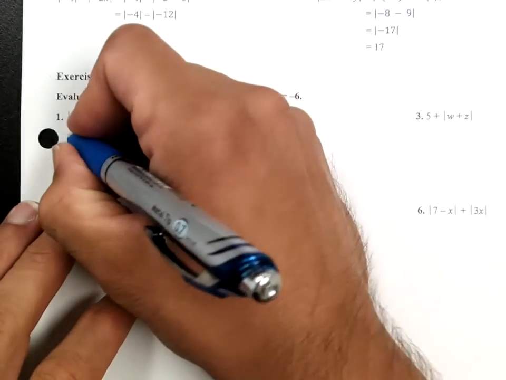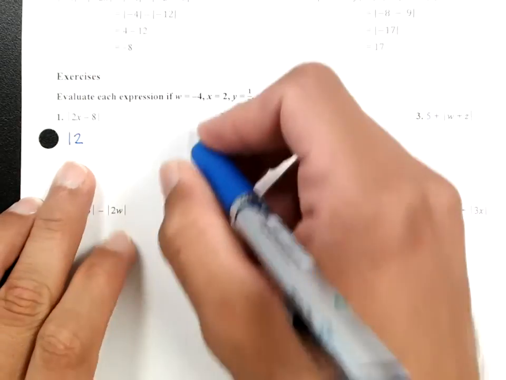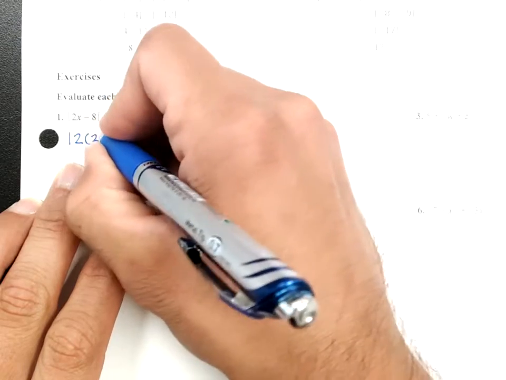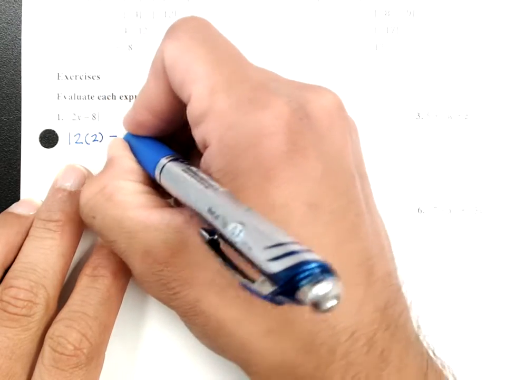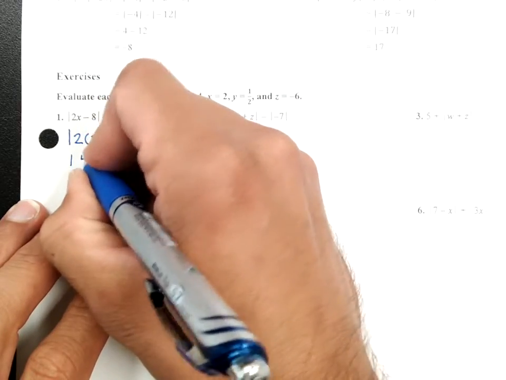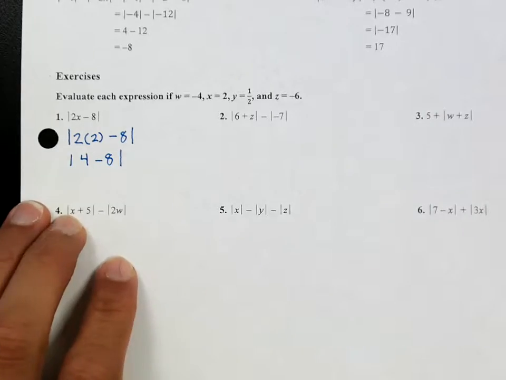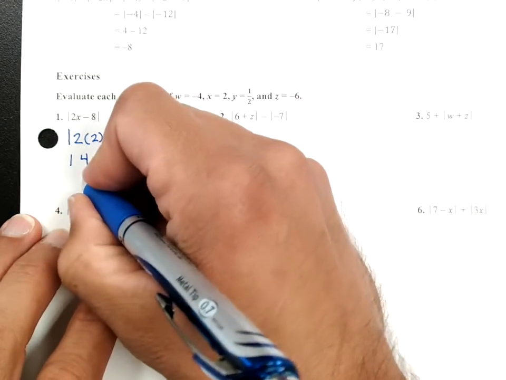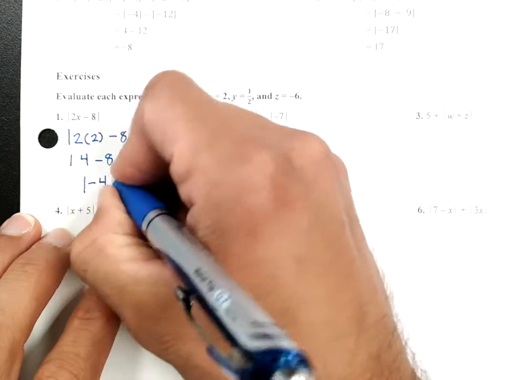So if we have 2, let's see, x is 2 right here. So we have the absolute value of 2 times 2 minus 8. Okay. Now this is going to give us 4 minus 8, or the absolute value of 4 minus 8, which is going to be the absolute value of -4.